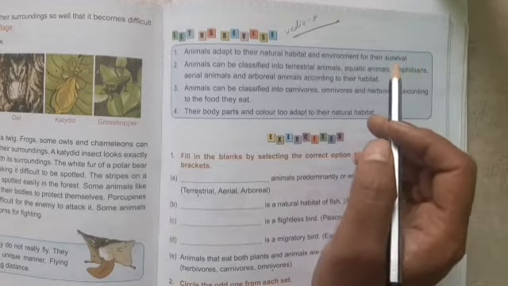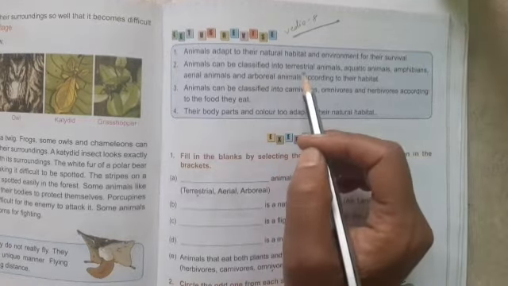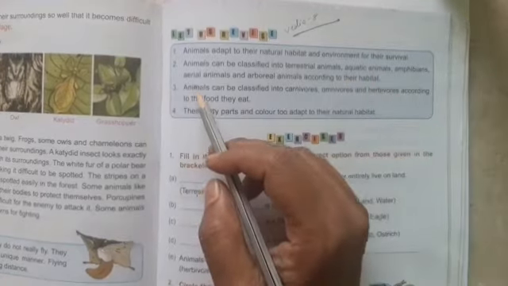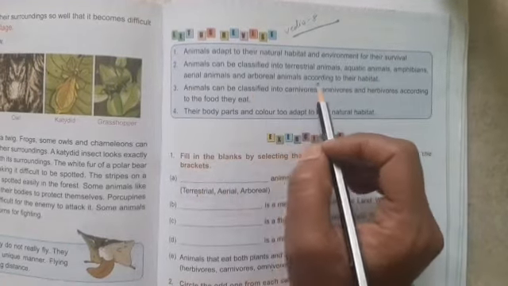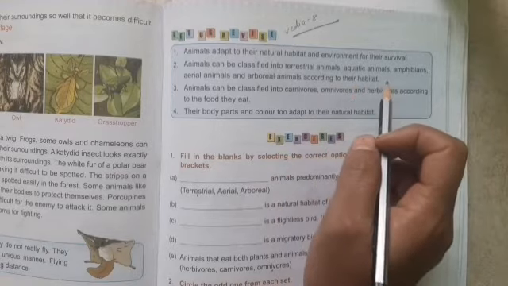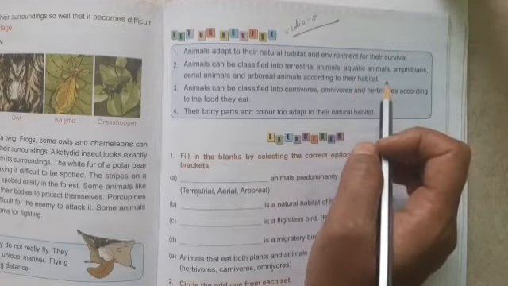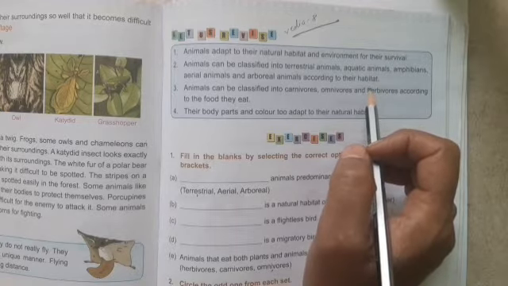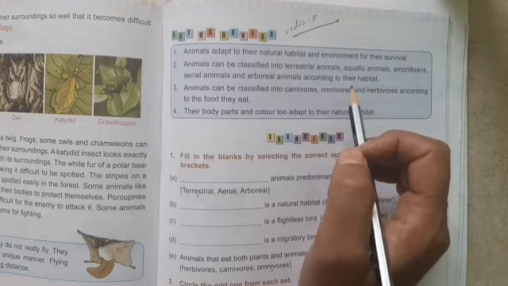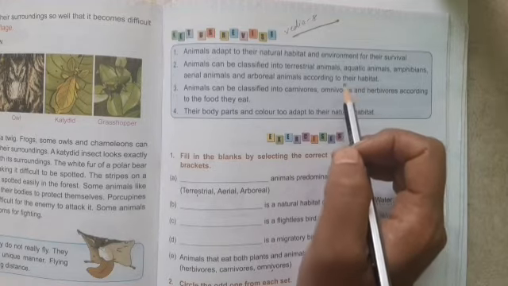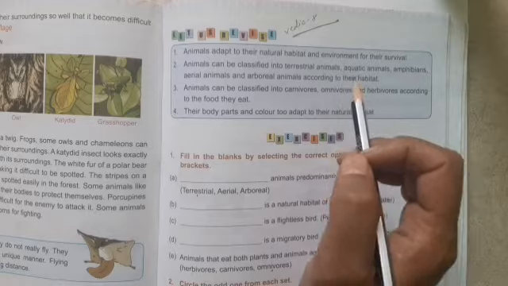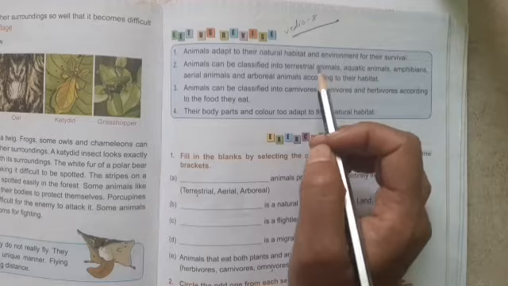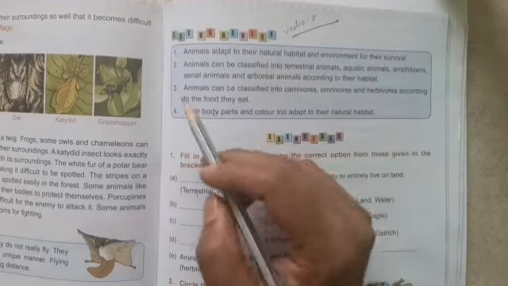Point 2 is animals can be classified into terrestrial animals, aquatic animals, amphibians, aerial animals, arboreal animals according to their habitat. Animals are classified on the basis of their habitat, such as terrestrial animals, aquatic animals, arboreal animals, aerial animals and amphibian animals. These all animals are classified on the basis of habitat.